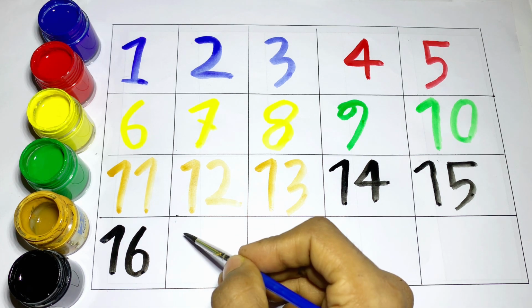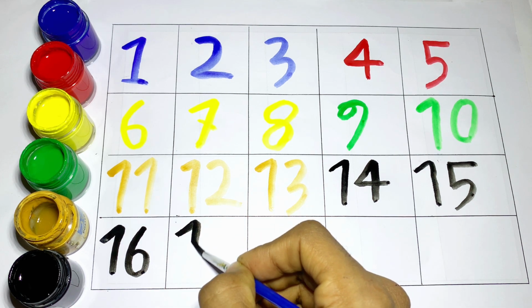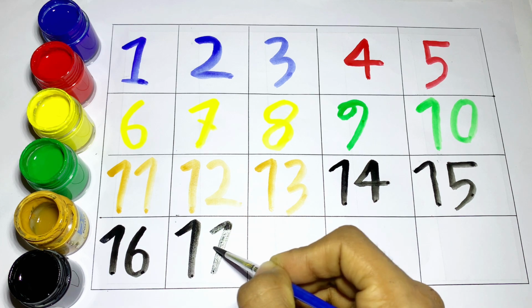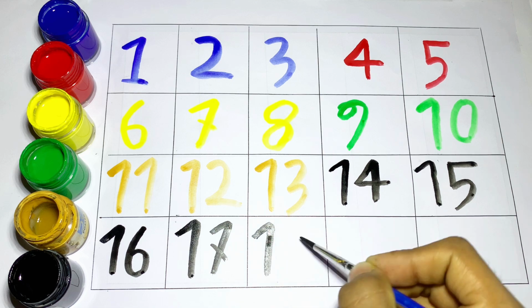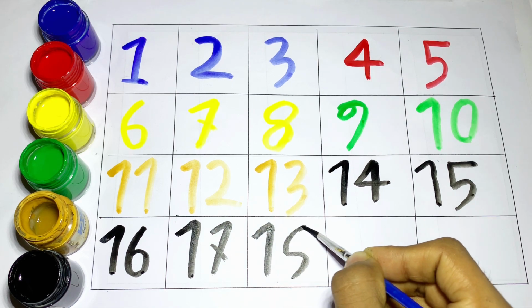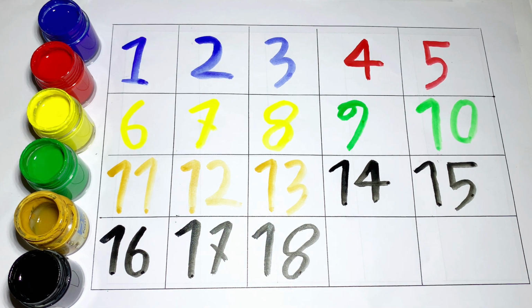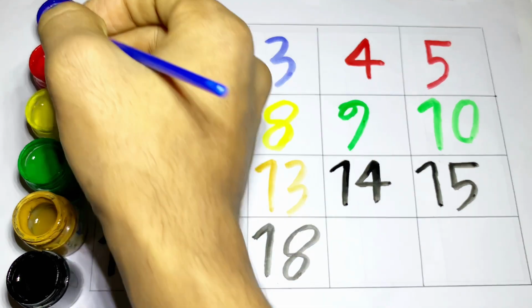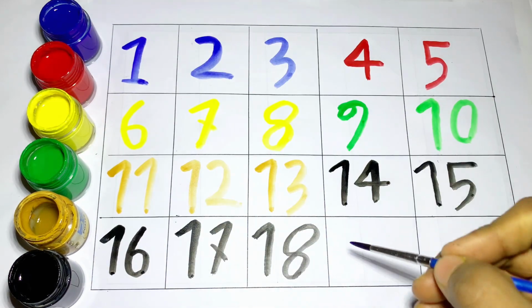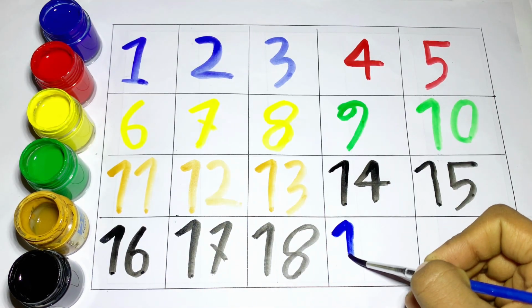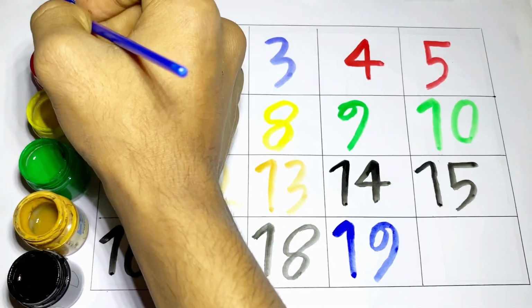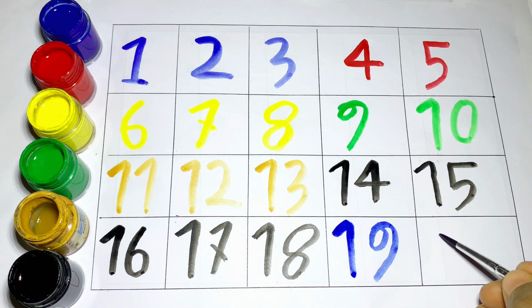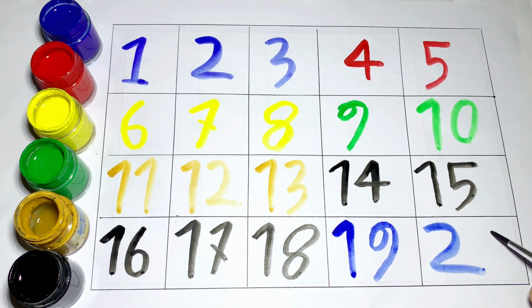Seventeen. The numbers of 17. Kids, now draw 18. The numbers of 18. Kids, now draw 19. The numbers of 19 and use blue color. Kids, now draw 20. The numbers of 20 and again use blue color.